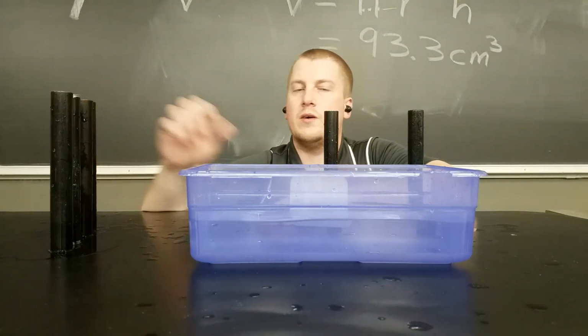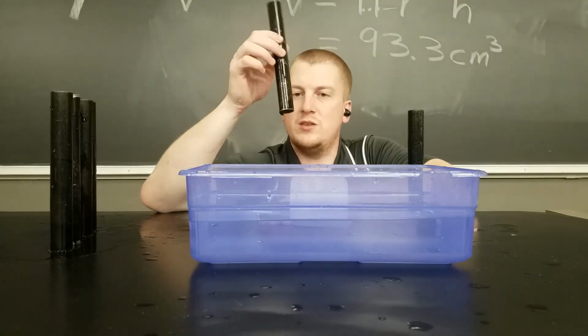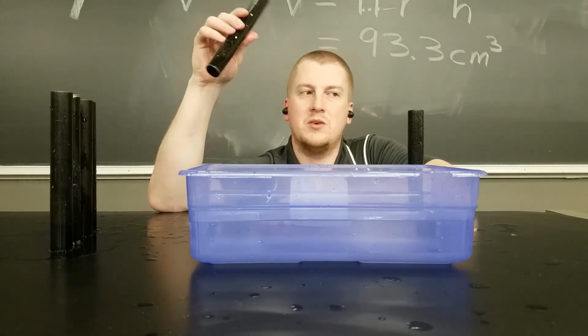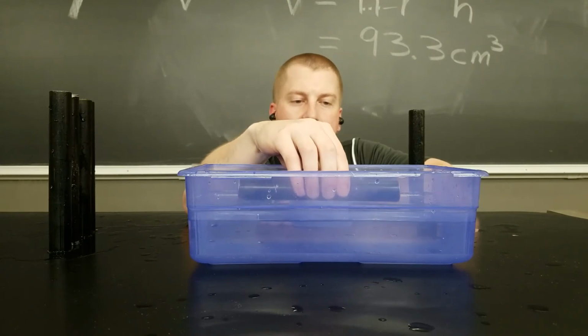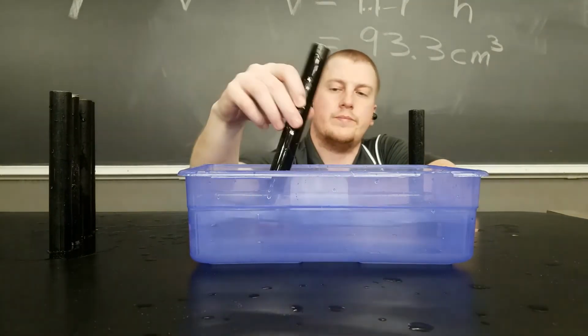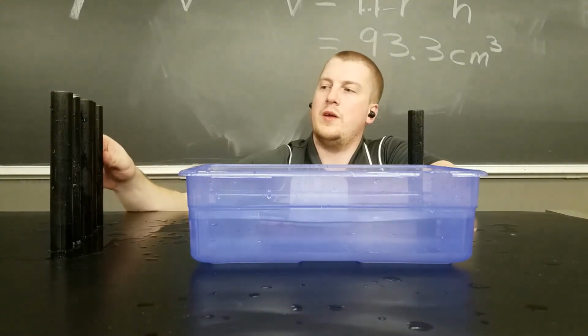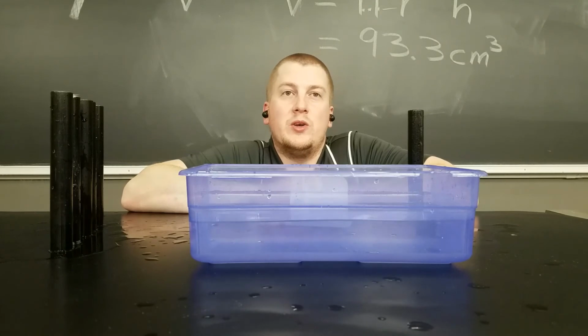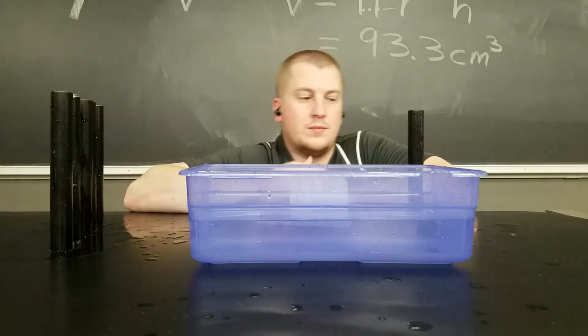Now let's try our mystery one. Let's see if this one sinks or floats, because remember, this almost sounds metallic, but it could potentially float. So let's put it in the water. Sinks down to the bottom. So all that means that all 5 of these have a density of greater than 1 gram per centimeter cubed.